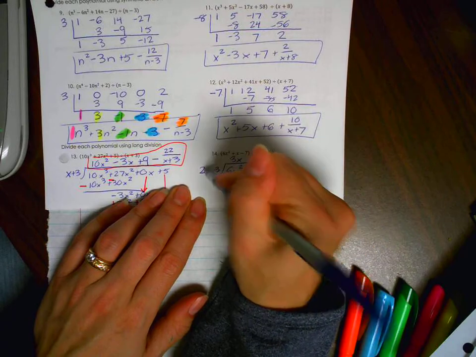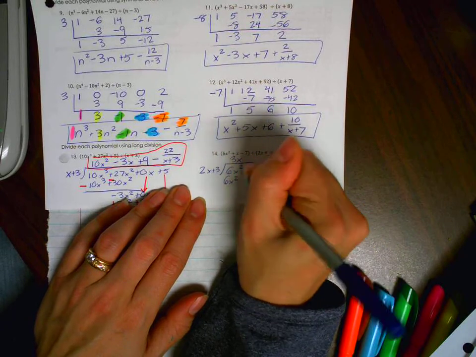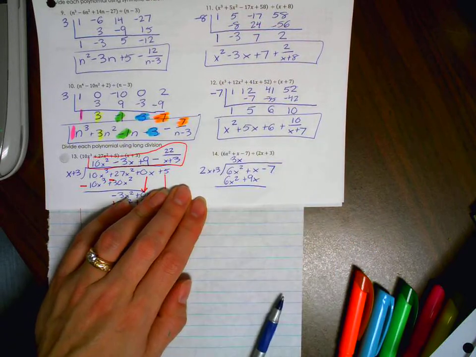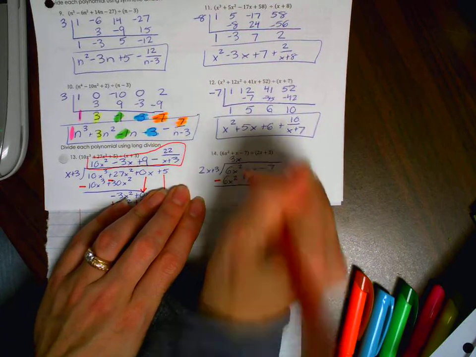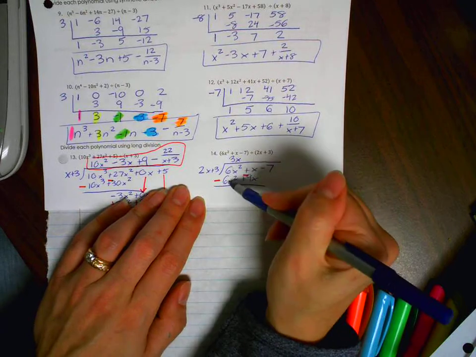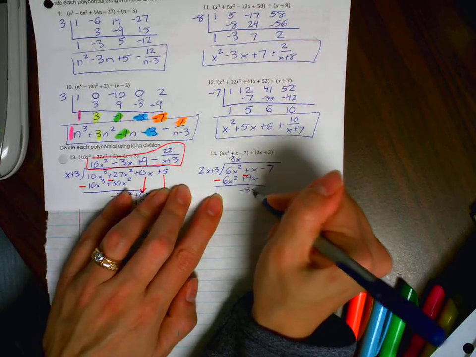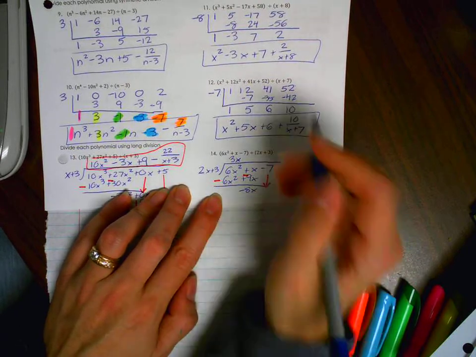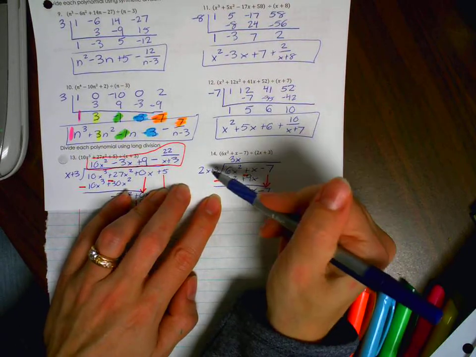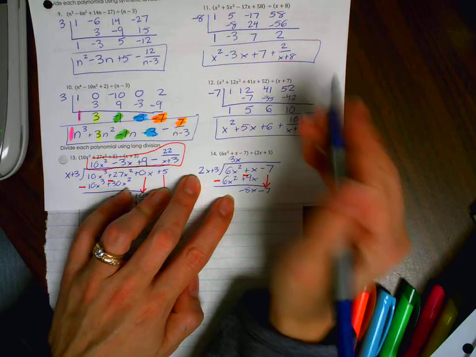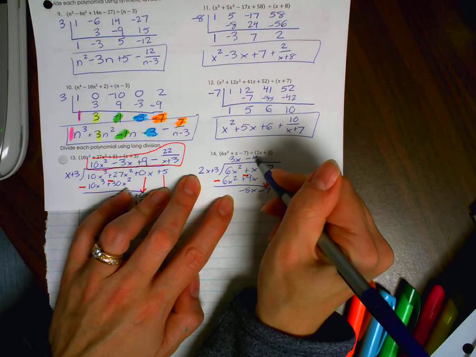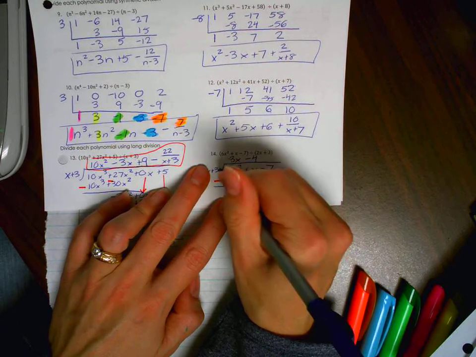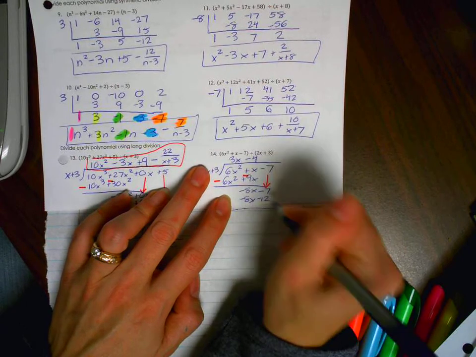So 3x times 2x is 6x squared. 3x times 3 is 9x. And again, you need to switch the signs. Minus, minus. This gives me 0. This gives me negative 8x. Bring down the 7 and divide again. 2x into negative 8x gives you negative 4. Because negative 4 times 2x is negative 8x. Negative 4 times 3 is negative 12.